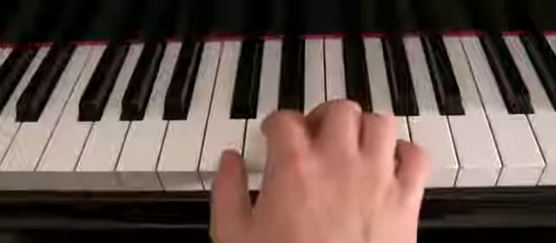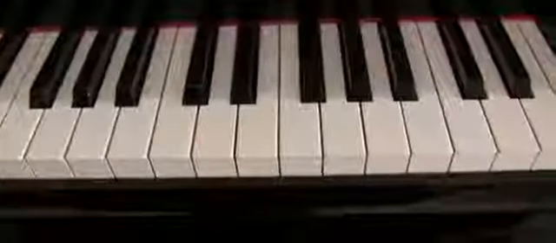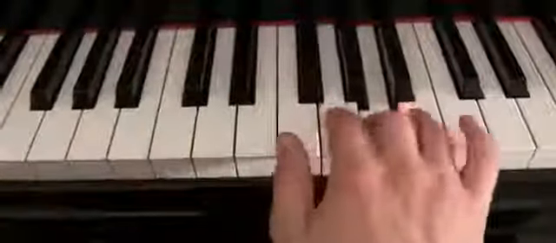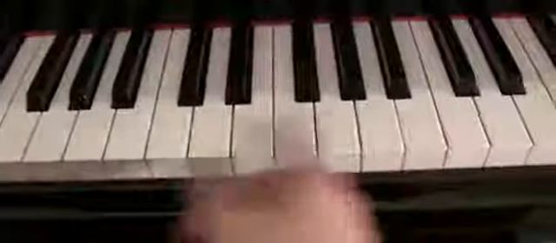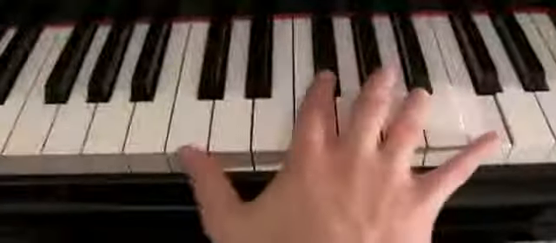So basically, C has no sharps or flats. You'd agree with that, right? There's no black keys. It's just going from C. It doesn't get altered at all. It doesn't go up or down or anything like that. It's just going from C to C.